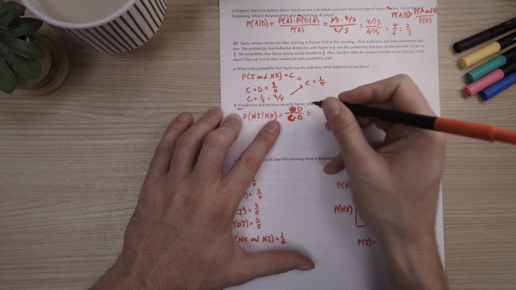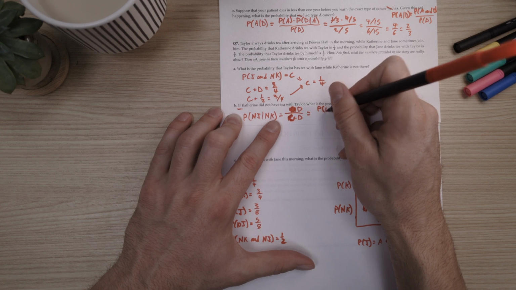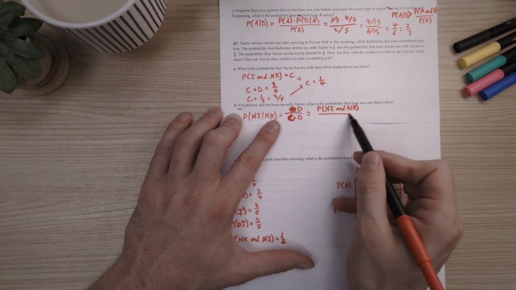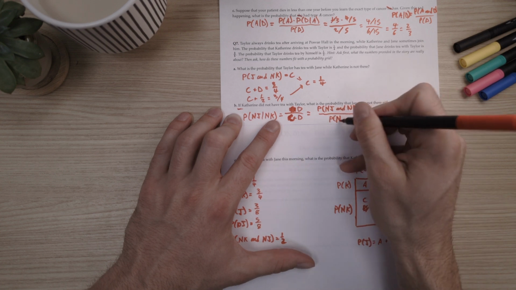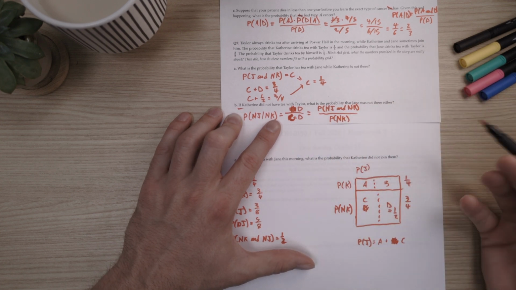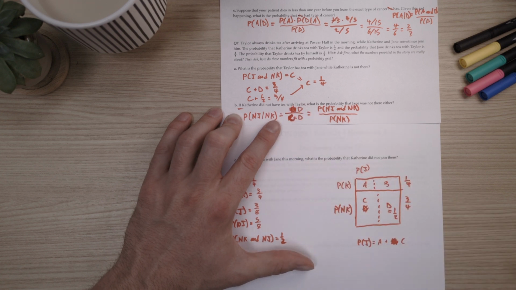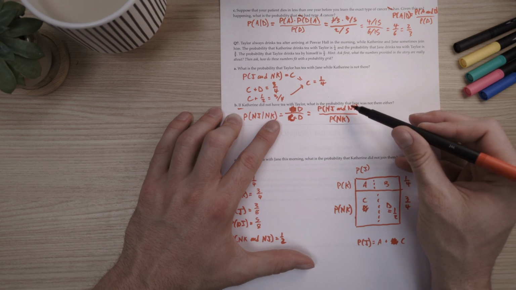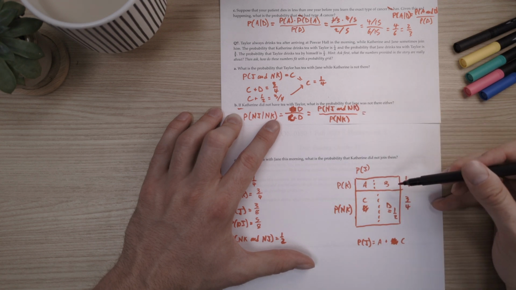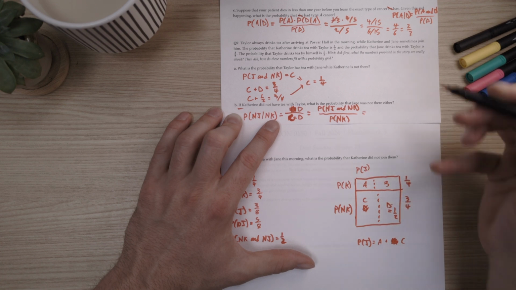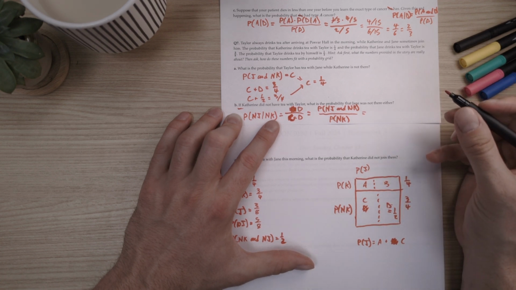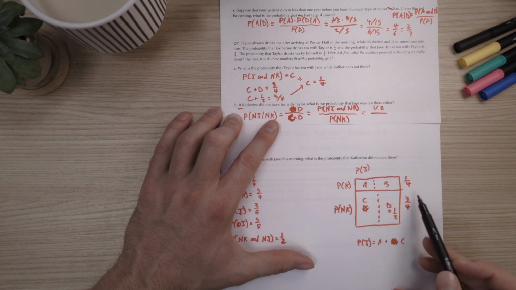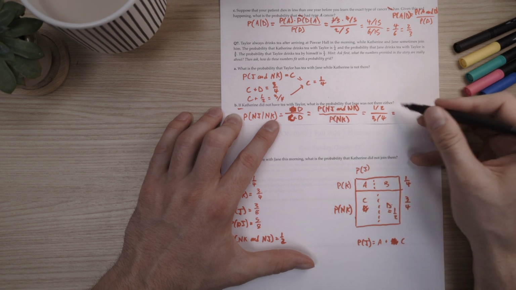If you prefer, this is the probability of not Jane and not Catherine, over the probability of not Catherine. This is one of our probability rules, but we can express it geometrically. On top we have this area D, which is 1/2, and on bottom we have the probability of not Catherine, which is 3/4.